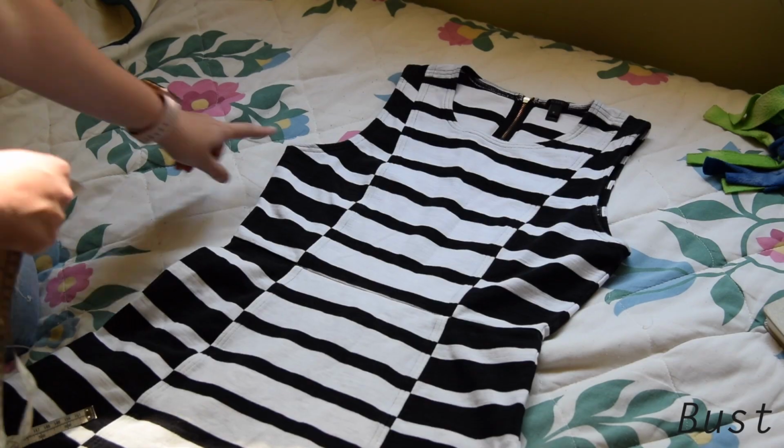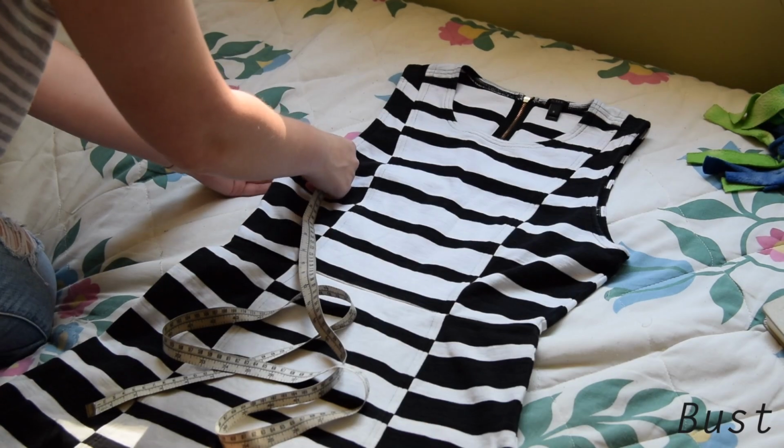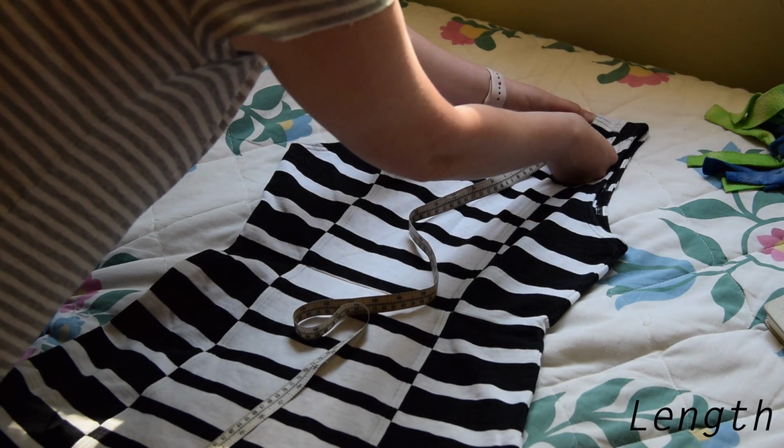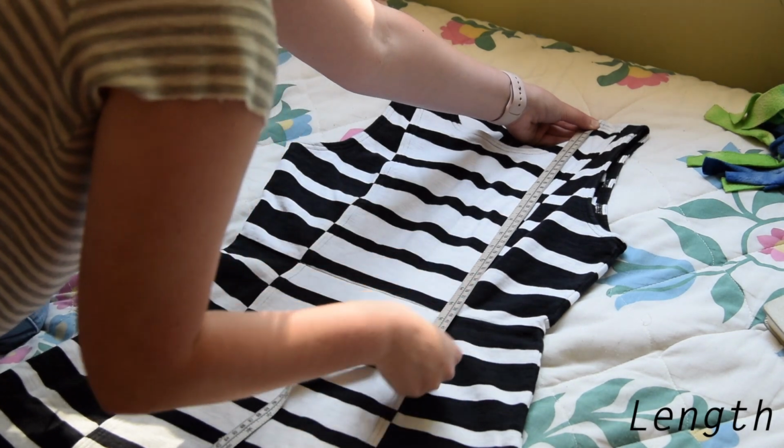One of the most common ones is the bust or chest measurement. This one you are going to measure from armpit to armpit seam, and you take measurement straight across. Another common measurement, the length, and you're going to do this from shoulder seam to bottom hem.